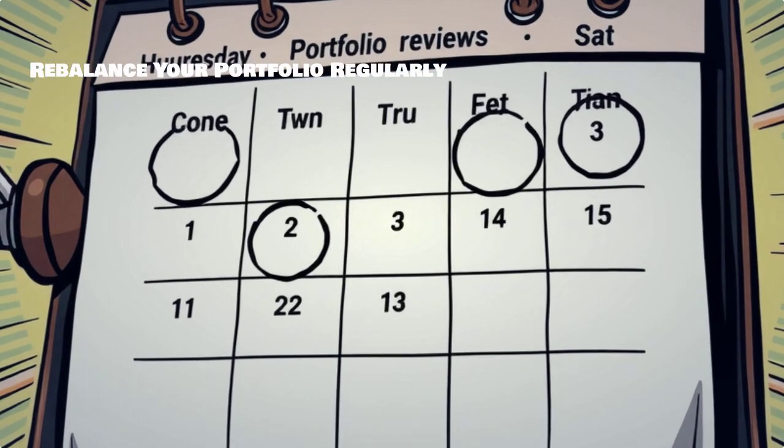Rebalancing your portfolio regularly is vital. Periodic reviews ensure you maintain your desired asset allocation and adjust to market changes.